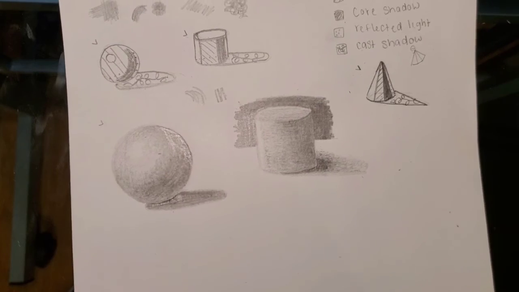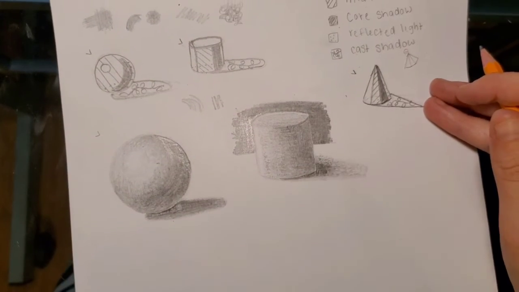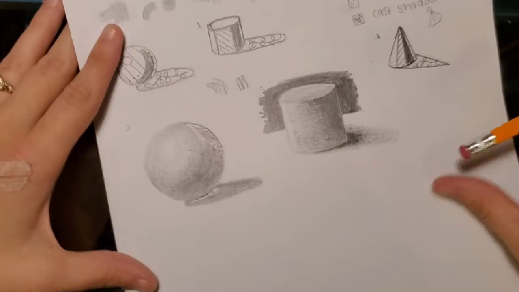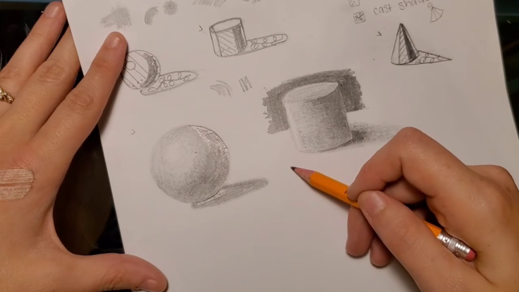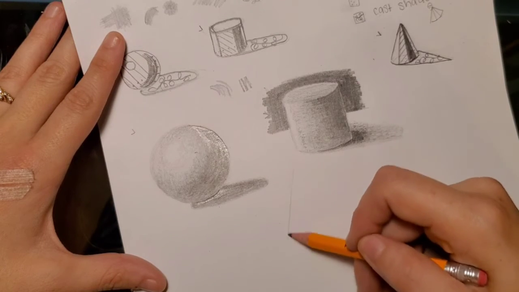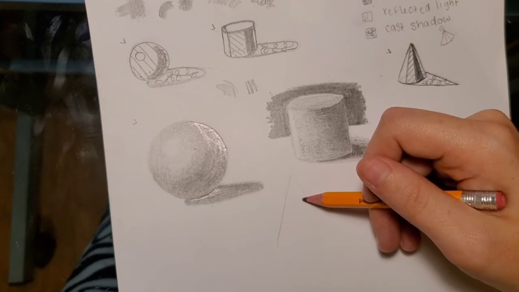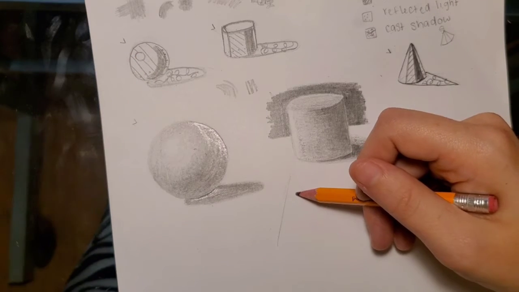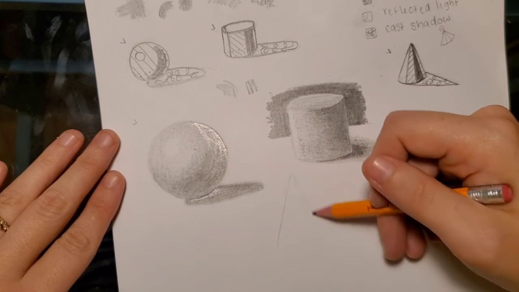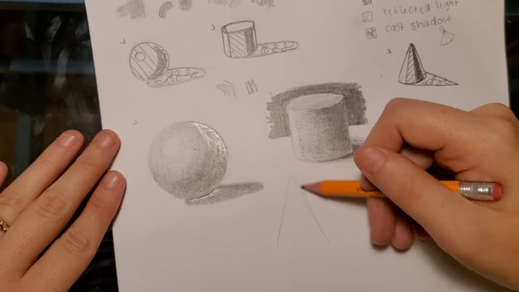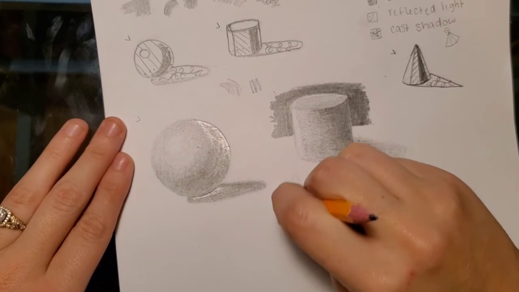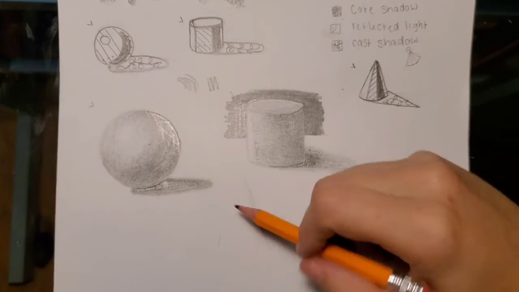Now to sketch the cone that I'm actually going to shade. So again, whenever you're sketching something for a finished drawing, you need to keep your lines very light because we want to hide them with the shading. We don't want them to show up when we're finished. I am drawing from a reference. Remember, it is always better to draw from life instead of your imagination when you're trying to render things realistically.